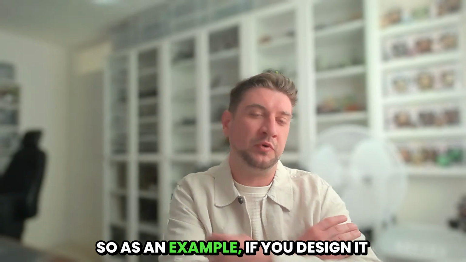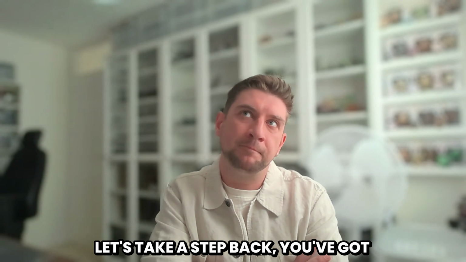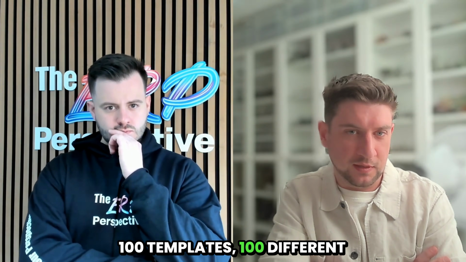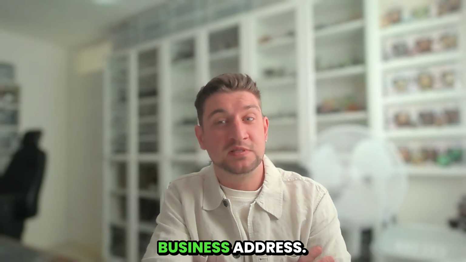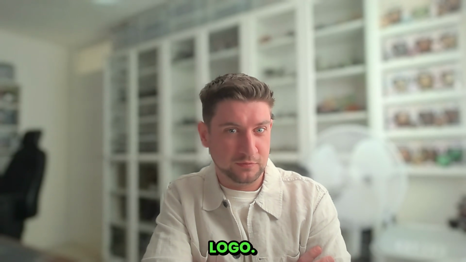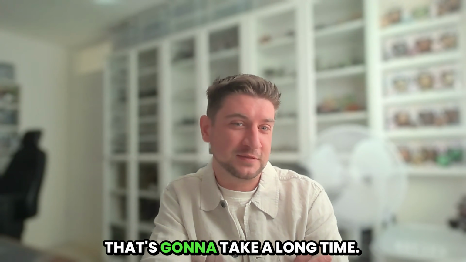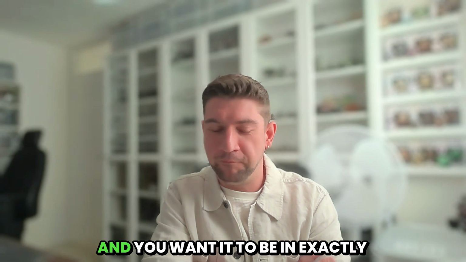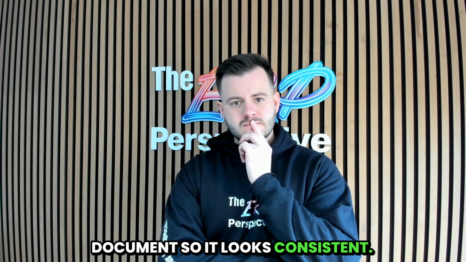So as an example, let's take a step back. You've got 100 templates, 100 different document types, labels, whatever. You need to go and change your business address. You need to go and change your logo, right? You've got 100 places to change that logo now. Good luck. That's going to take a long time. Right? And you want it to be in exactly the same coordinates on each document so it looks consistent.